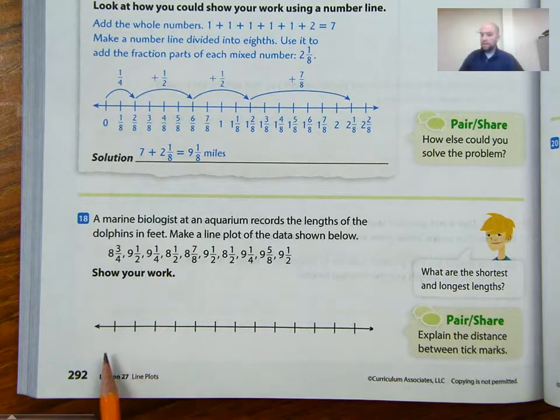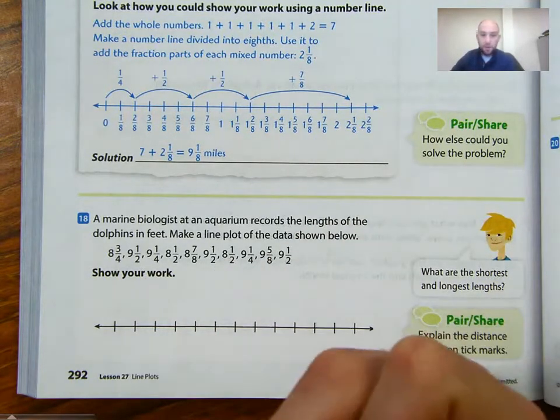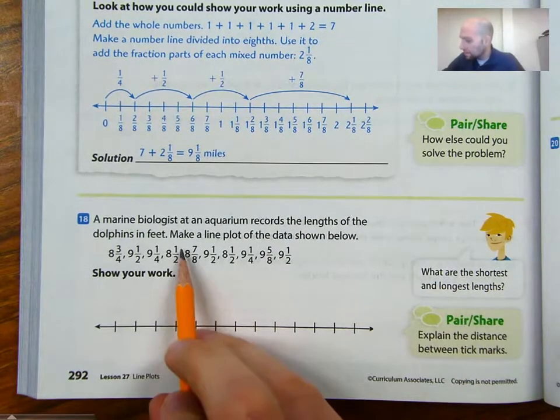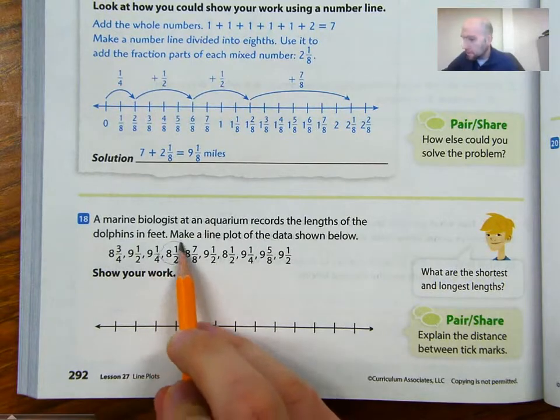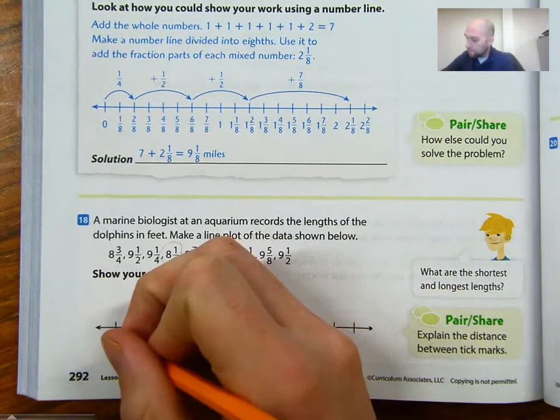So we don't have any of our labels in here on our line plot, so first we're going to have to figure out our scale. I want to look and find my smallest number first, and I can identify that smallest number is 8.5. So I'm going to start with 8.5 right here.